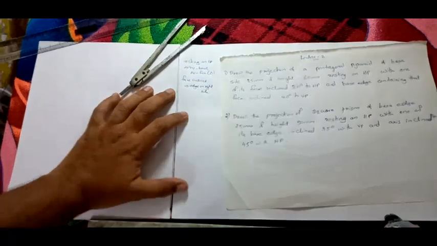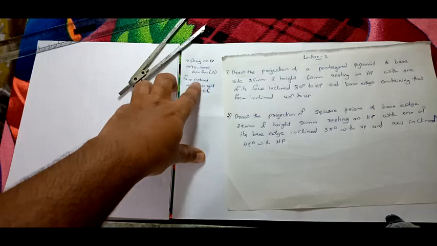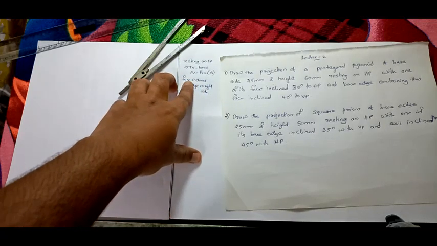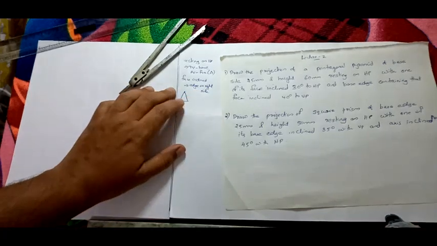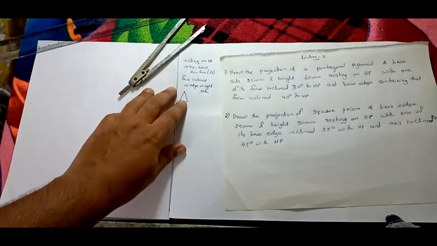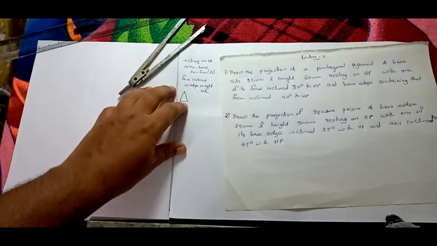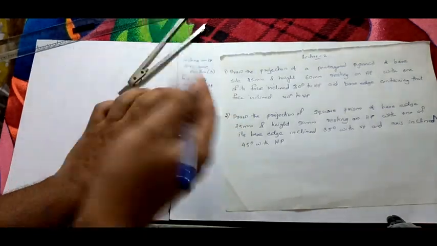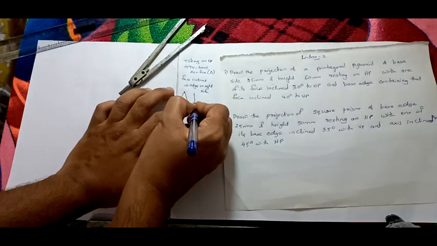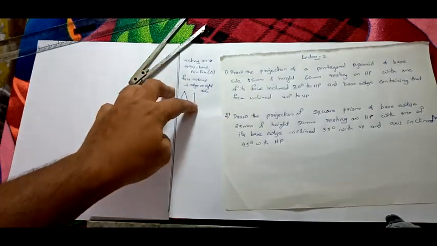I think you should have understood it. A face is a triangular face, like this, and the bottom is the base edge. Instead, if they have given face edge, it's a line, and the bottom is a point.